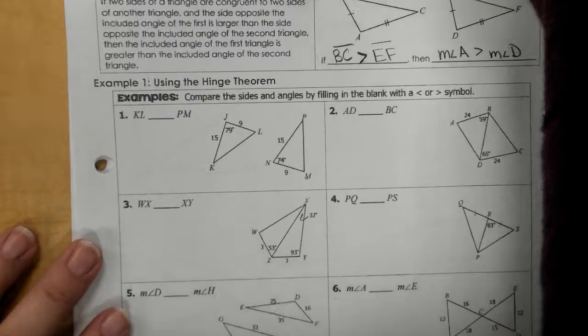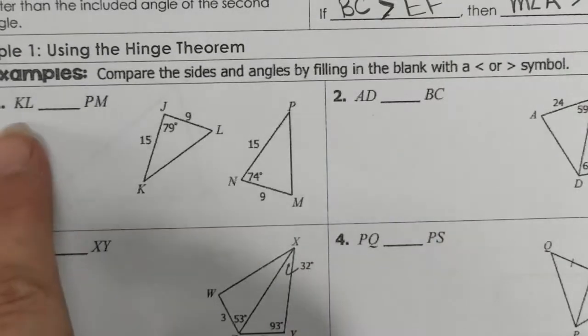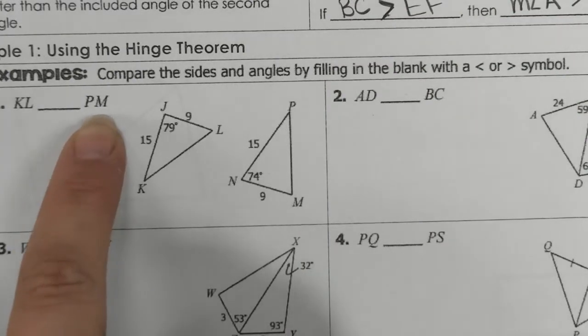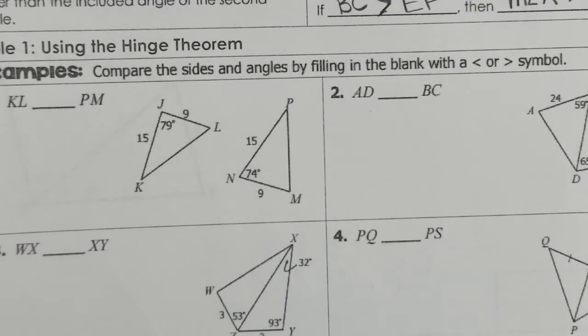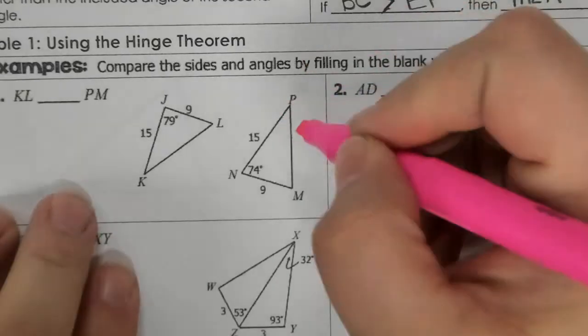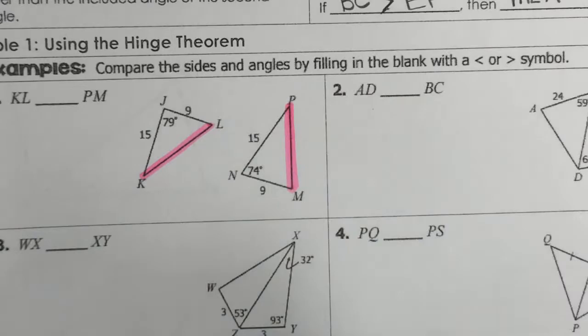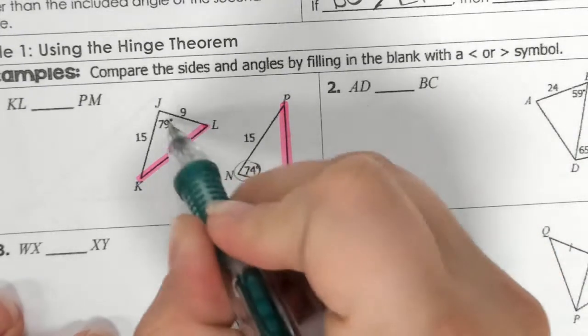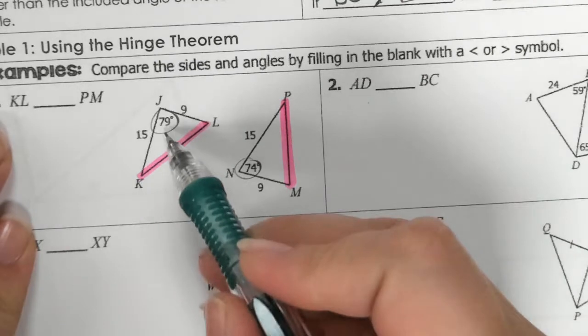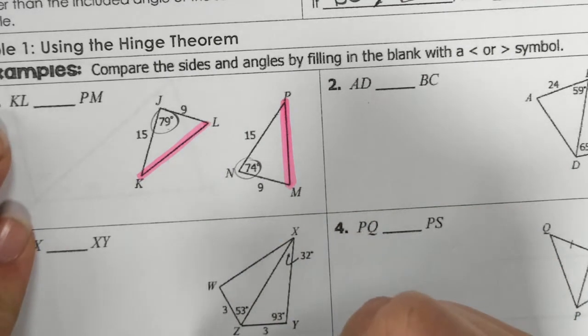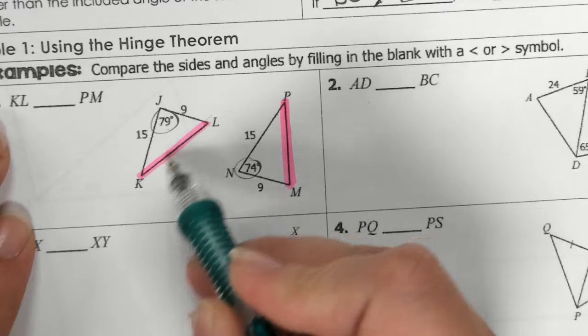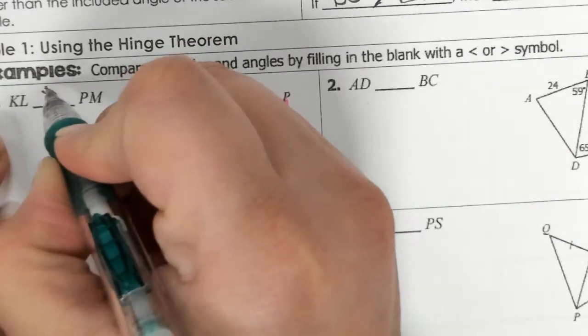So if we look at these examples down here, I want to know, is KL greater than or less than segment PM? Okay, so let's get a couple highlighters. Here's PM, and here's KL. So I look across and I see 74 and 79. Well, 79 is greater than 74. So I would say that this is going to be longer than this one here. So this is going to be greater.